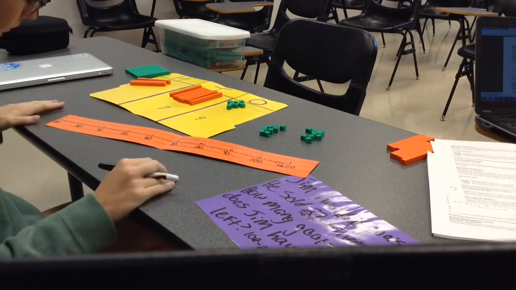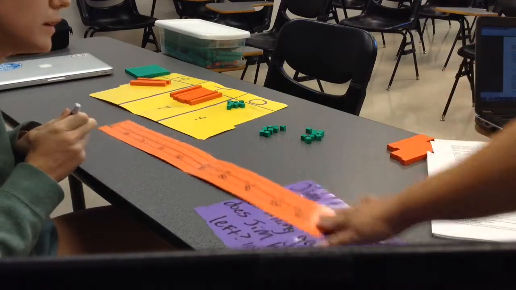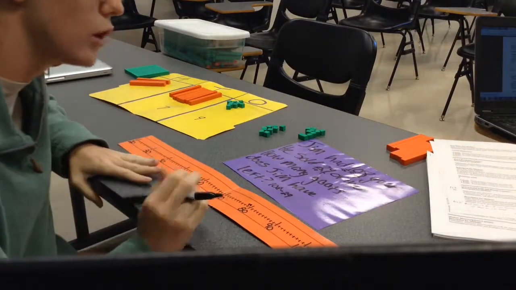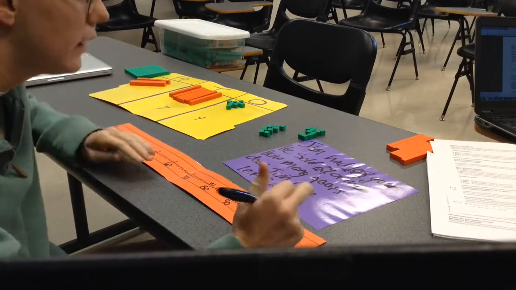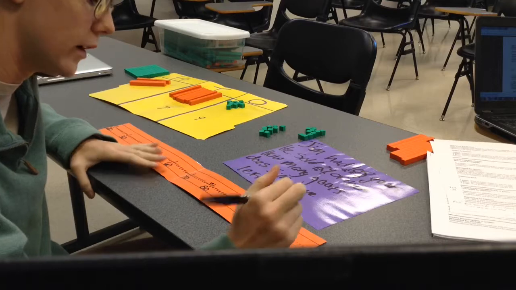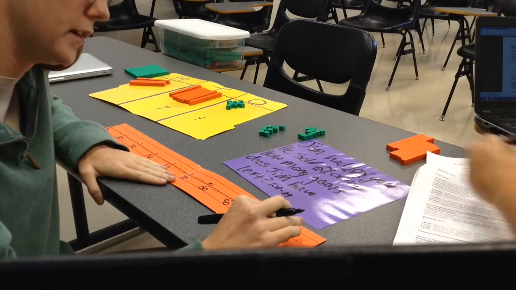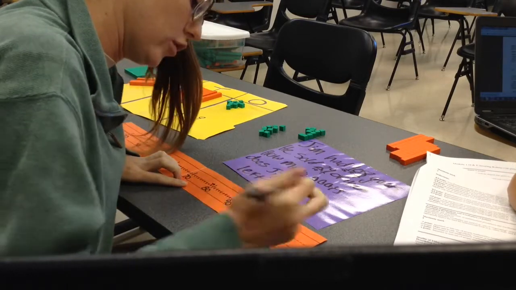So there's 108 goats. So we're going to start at 108. We want to make this a friendly number, so we're going to move to 100.